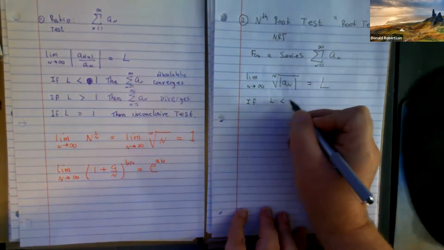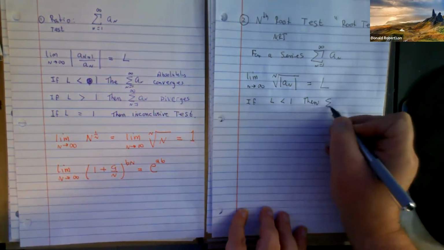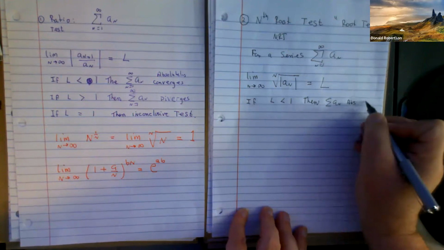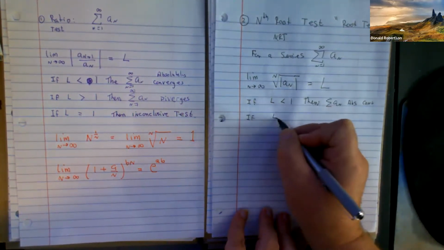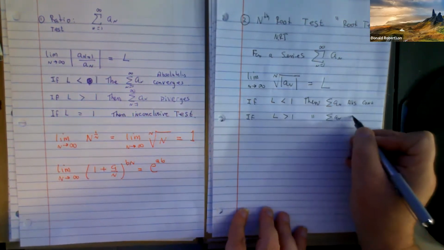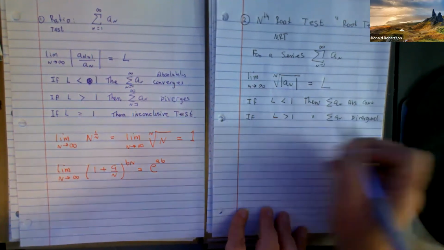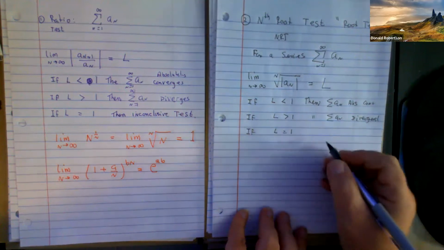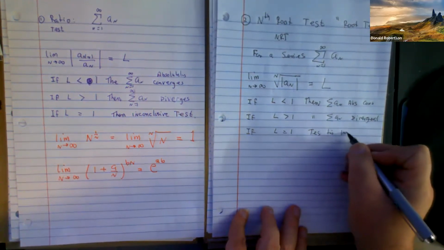And this is familiar. If L is less than 1, then the series is absolutely convergent. If L is greater than 1, then the series is divergent. And we do not want this. But if L is equal to 1, then the test is inconclusive.